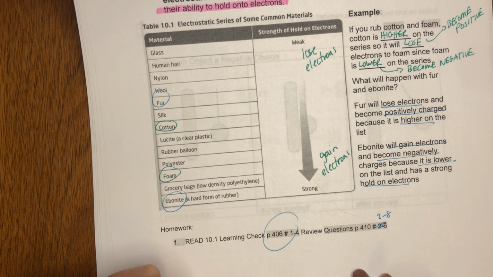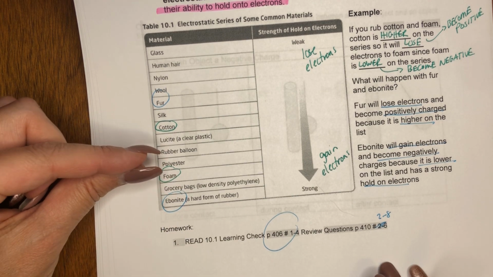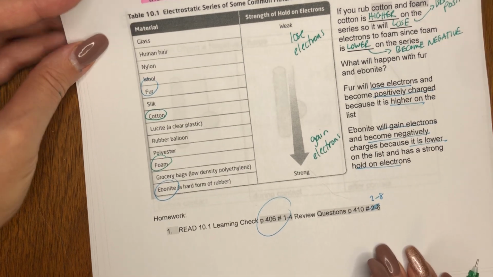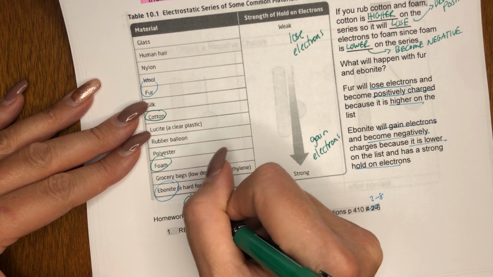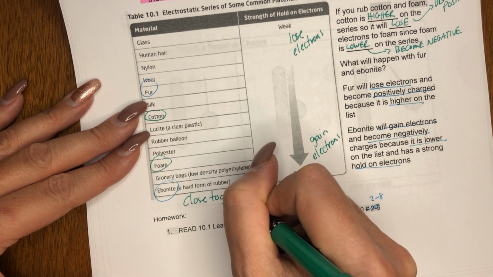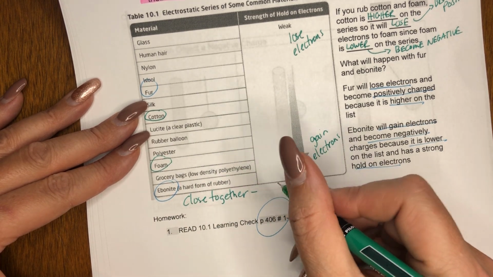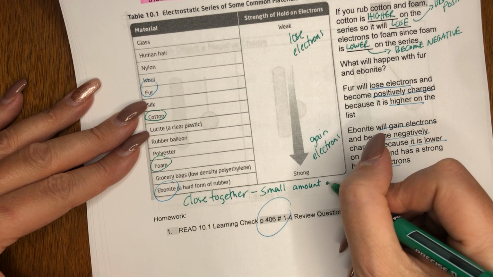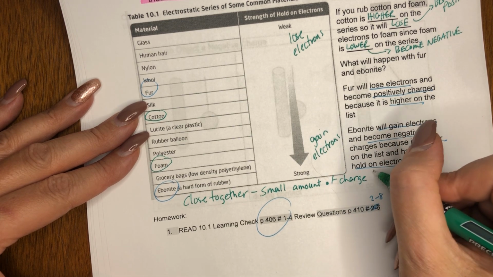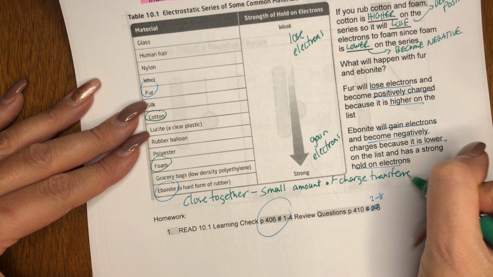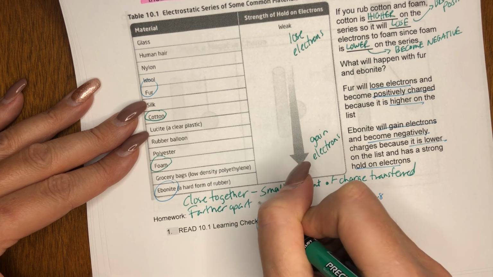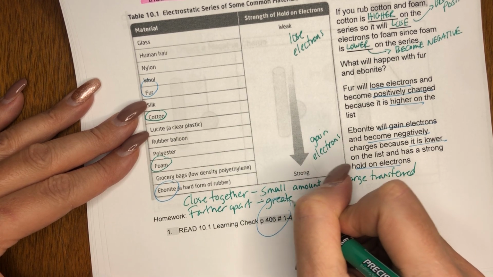One last point is that the closer together the two substances are, the smaller amount of charge is transferred, and farther apart will be a greater amount of charge transferred. So I'll just write that down. Close together, small amount of charge transferred. Farther apart, greater amount of charge transferred.